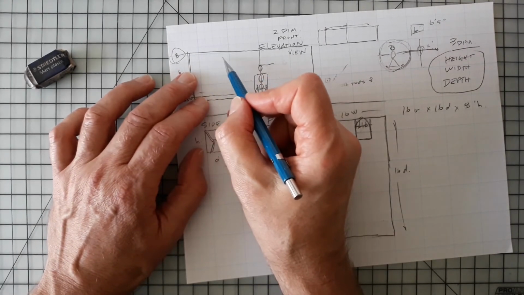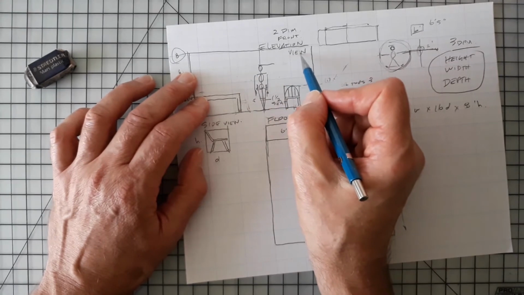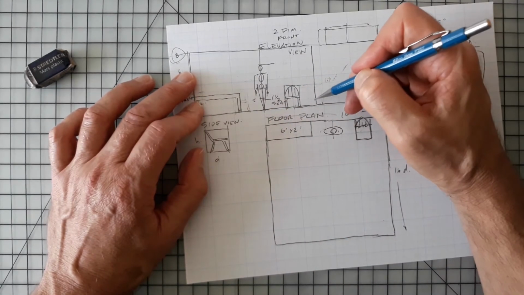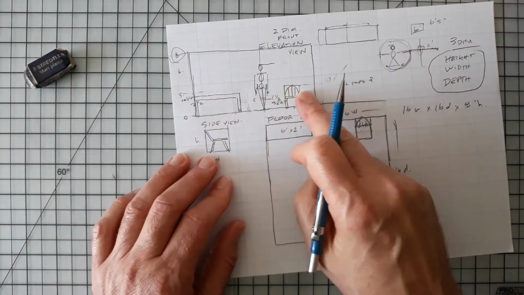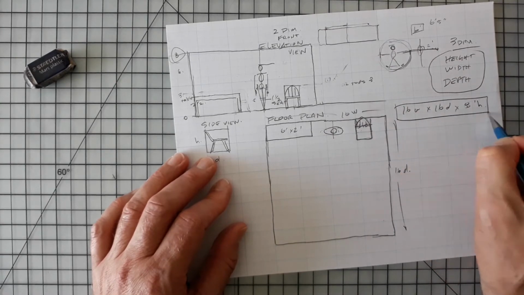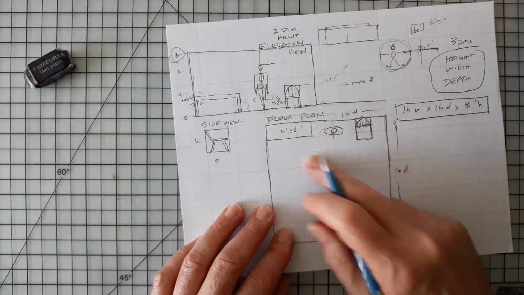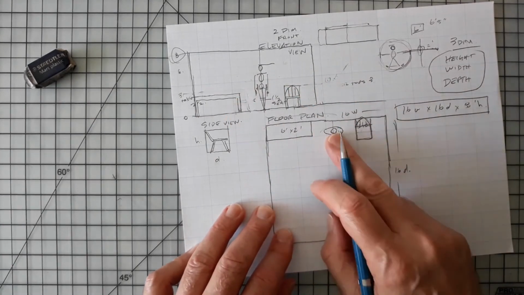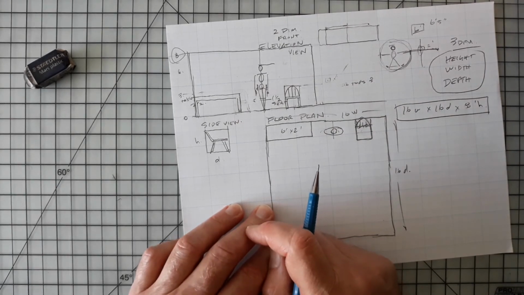1, 2, 3, 4, 5, 6, 7, 8, 9, 10, 11, 12, 13, 14, 15, 16. 1, 2, 3, 4, 5, 6, 7, 8. So this is the back wall elevation view of a room that's 16 wide and 8 feet high. This is the floor plan view of that room, and these are the figures drawn from above, and these are the figures drawn from the front.